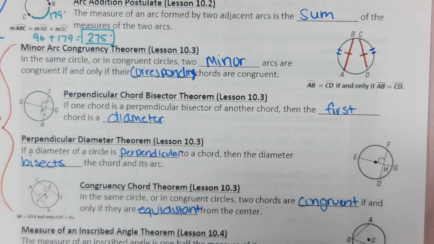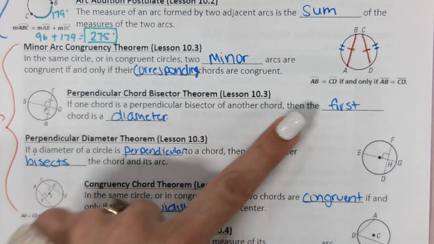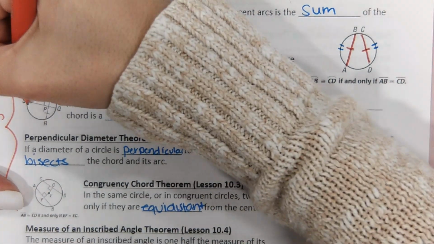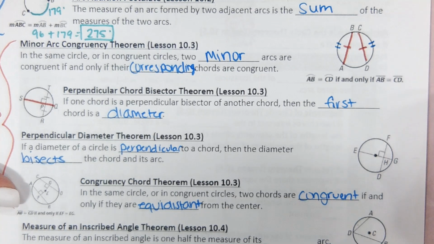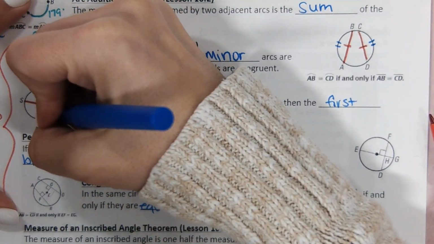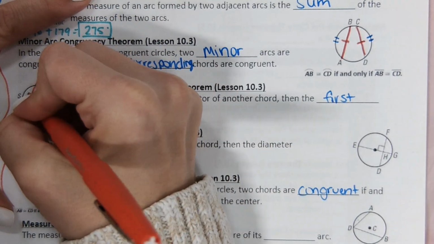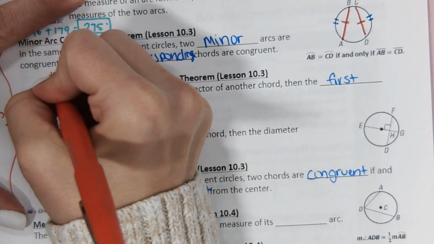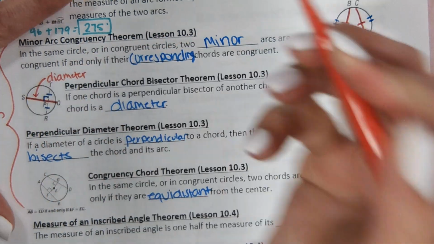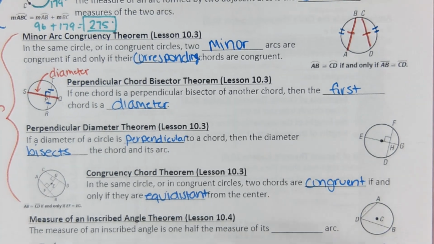Then the next one says if one chord is a perpendicular bisector of another chord, then the first chord is a diameter. So this here, perpendicular bisector, so it's perpendicular to this chord and it bisects it into 2 equal parts, then this is a diameter. Diameter. Should put on like 2.